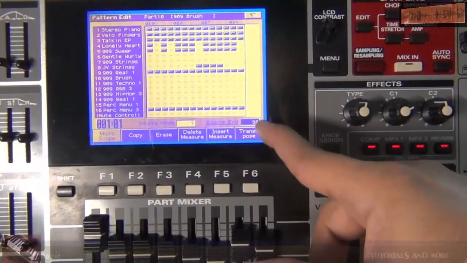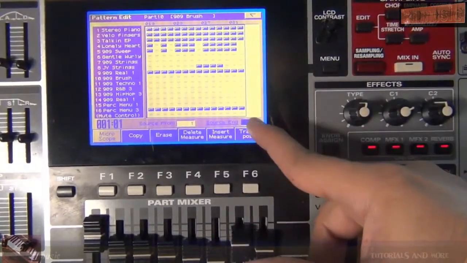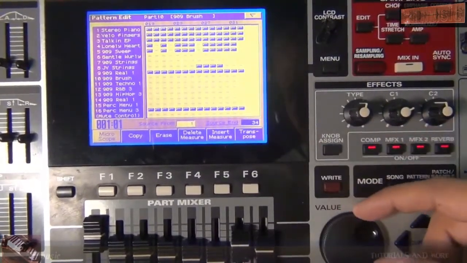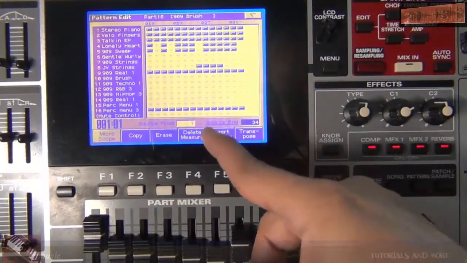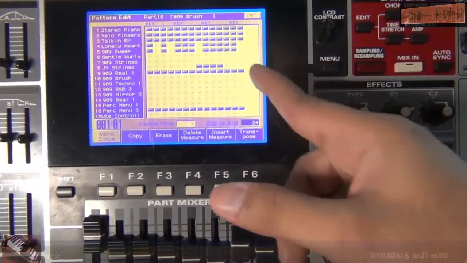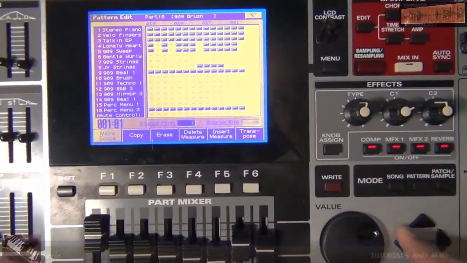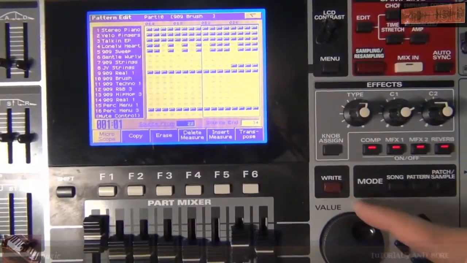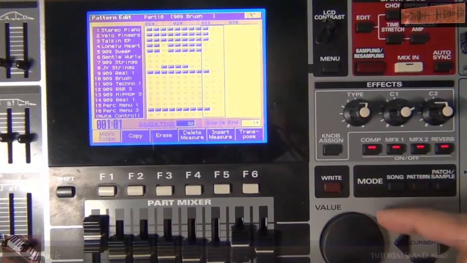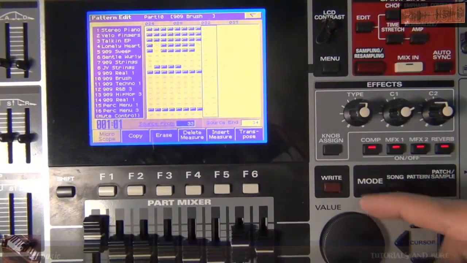So we've got to delete these two measures. So let's do that right now. From 33 to 34, we're going to delete that so we don't have that space here. So we've got to scroll here to 33, not 31, not 32, sorry, 33.